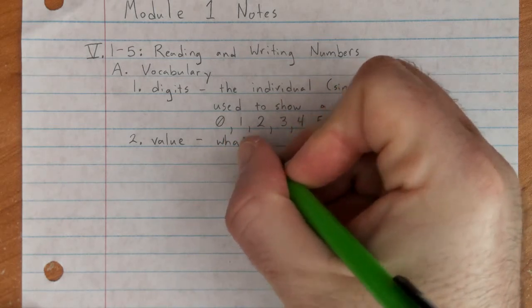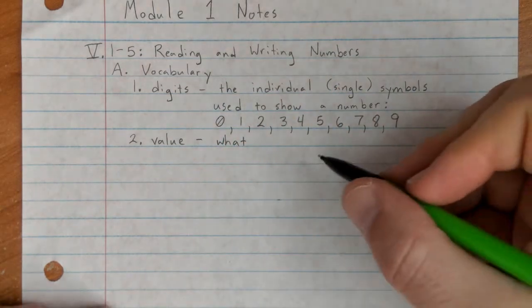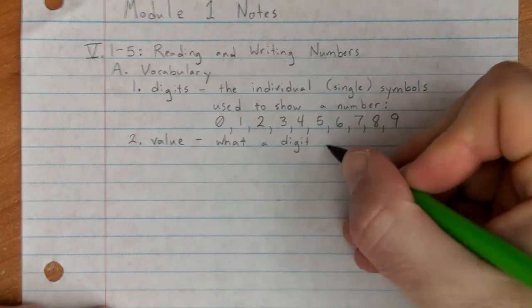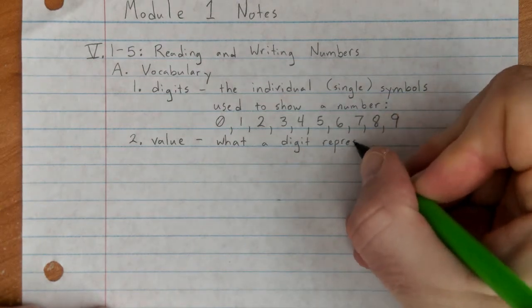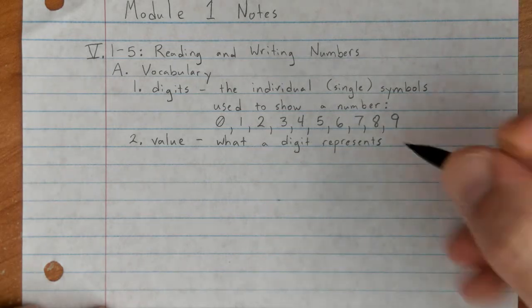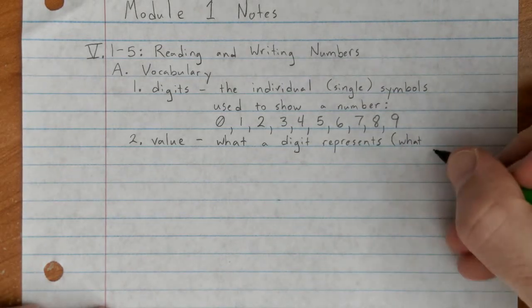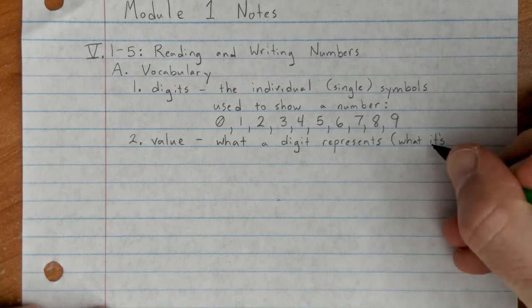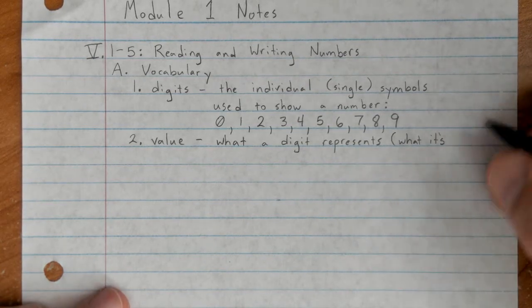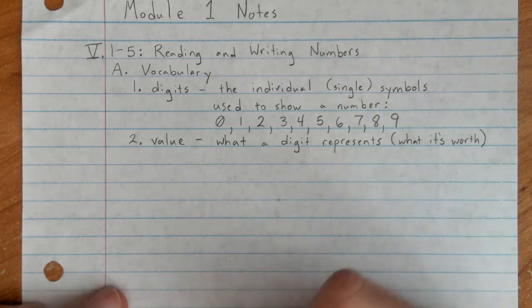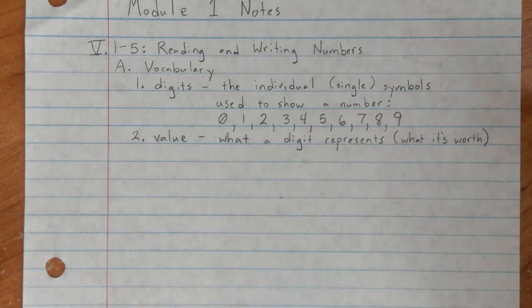The value of something, the value of the digit, is what a digit represents. What a digit represents, which I'm going to put in parentheses, basically what it's worth, because it's a contraction. What is the digit worth?